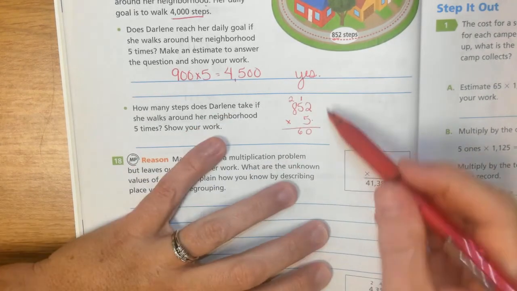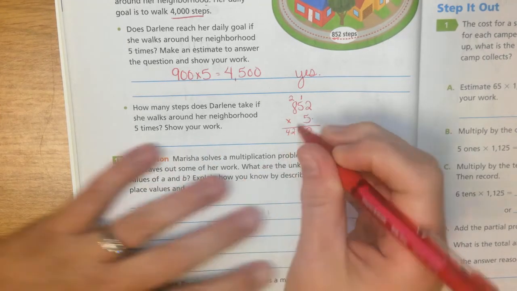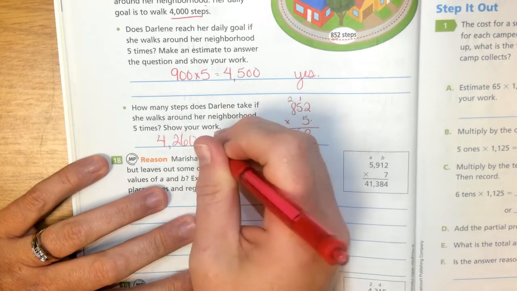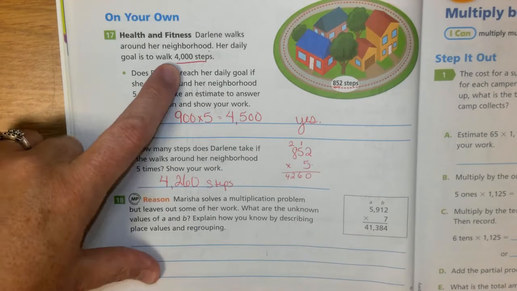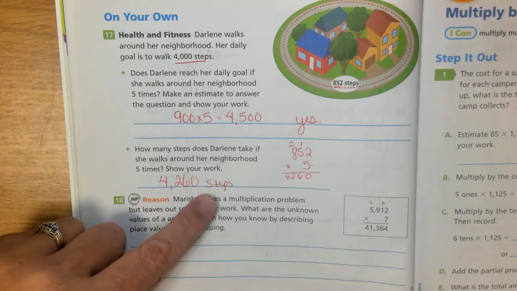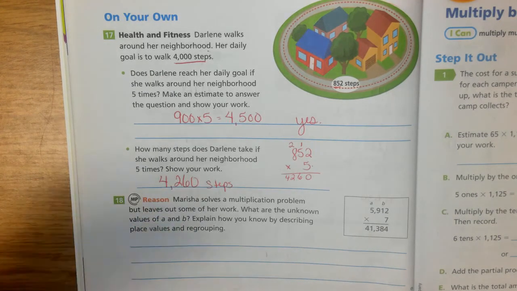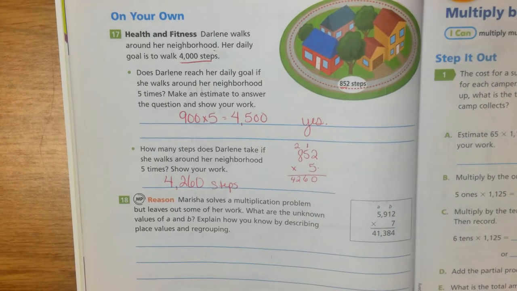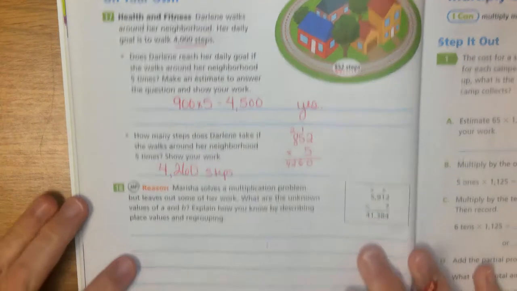Regroup my 2 in the hundreds place. 8 times 5 is 40 plus 2 is 42. So she walks 4,260 steps. And look, we can see that yes, indeed, she will get her goal of 4,000 steps. She'll surpass it. She'll go over it by 260 steps if she goes 5 times. But if she only went 4 times, she wouldn't reach her goal, correct? So she has to do at least 5 times to reach that goal.